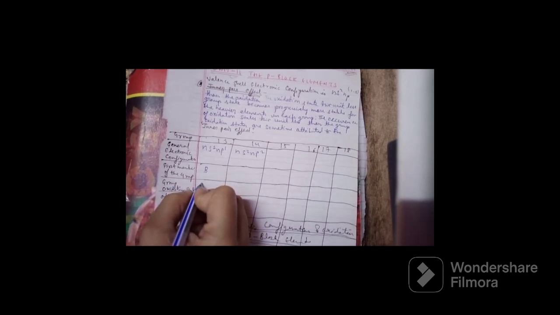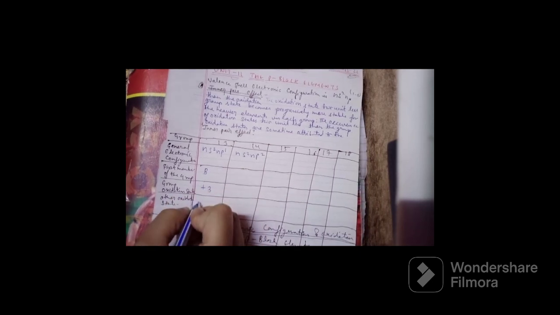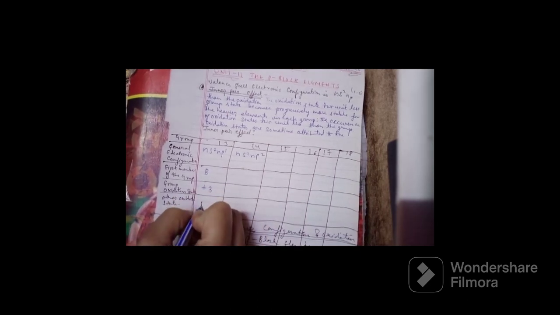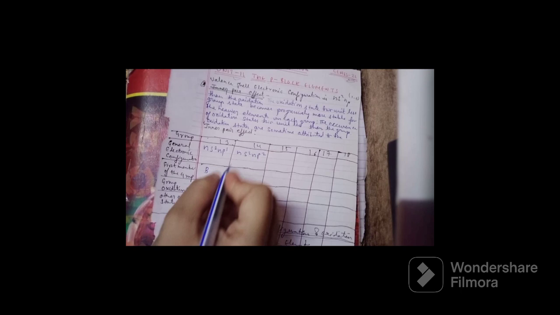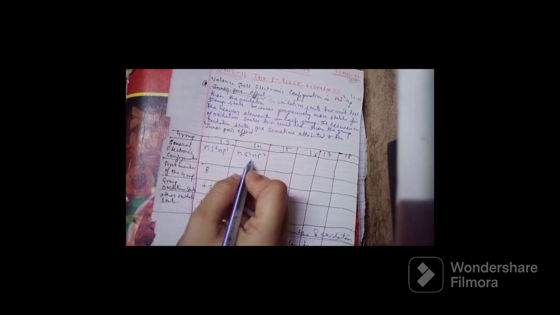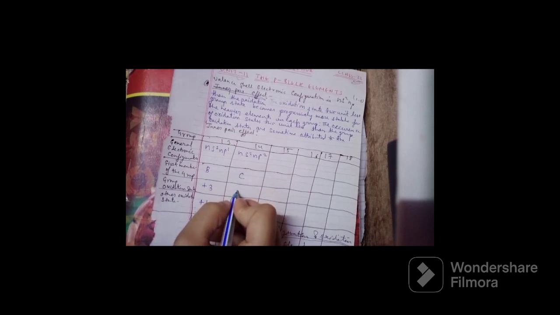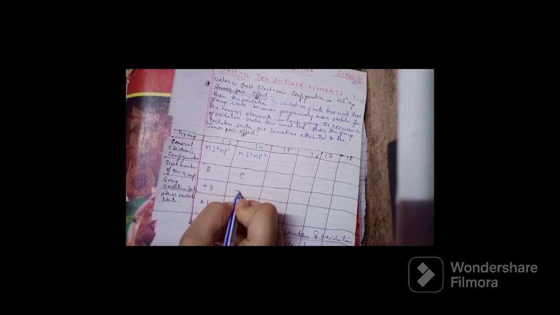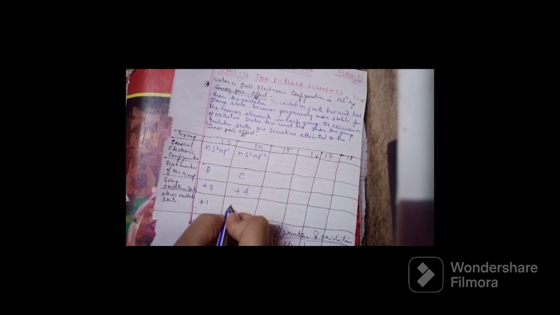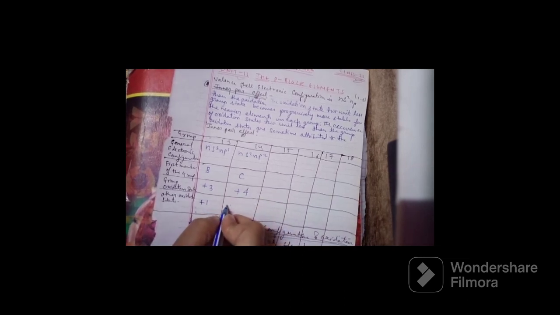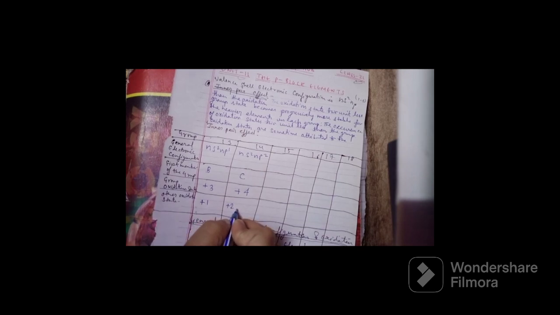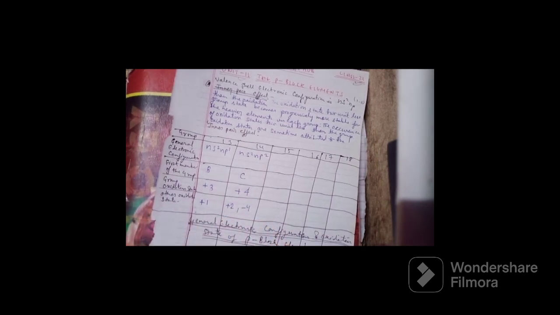The group oxidation state is +3 and the other oxidation state is +1. For group 14, the electronic configuration is ns2 np2. The first element is carbon. The group oxidation state is +4 and the other oxidation states are +2 and -4.